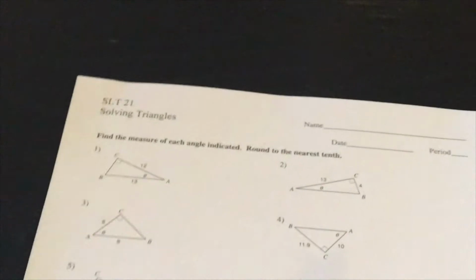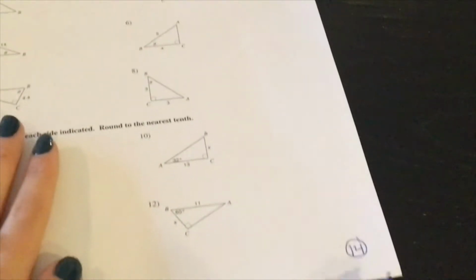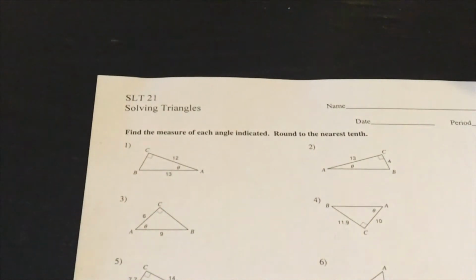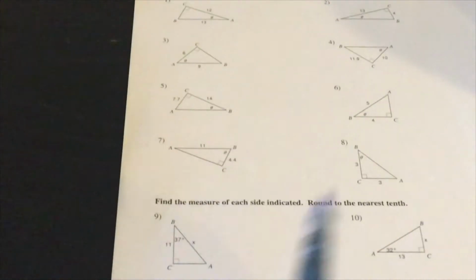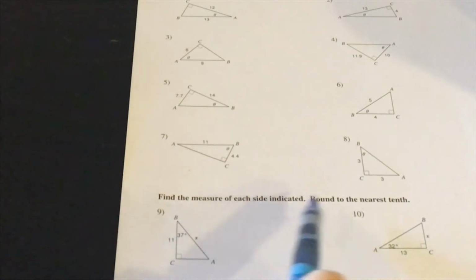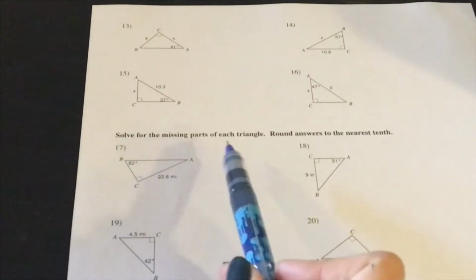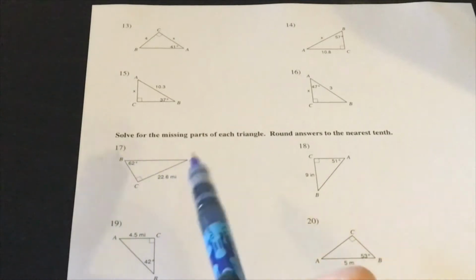Instead, what I want to do is just walk you through the first couple problems on this practice page, which is page 14 in your workbook. Your directions here are to find the measure of each angle and round to the nearest tenth. And here, find the measure of each side, round to the nearest tenth. On the last section, it's solve for the missing parts of each triangle, meaning you need to find all of the missing angles and all of the missing sides.